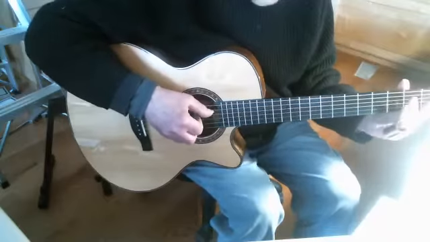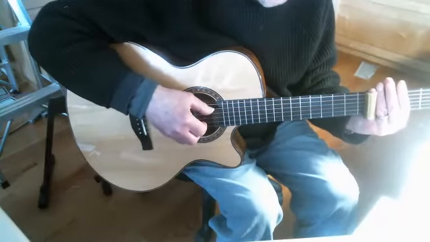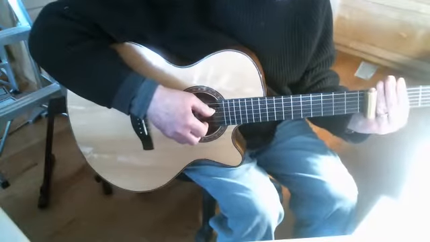Now the second time you go to the 4, try to slide into it just a little bit. That's the one we should slide into. No, the melody, the high note.